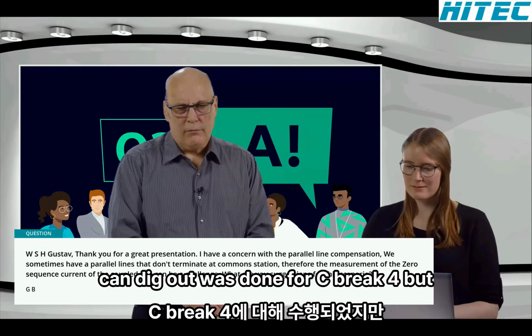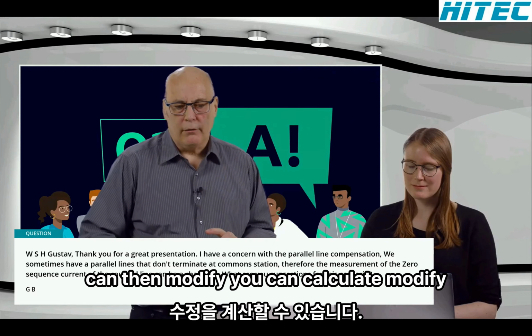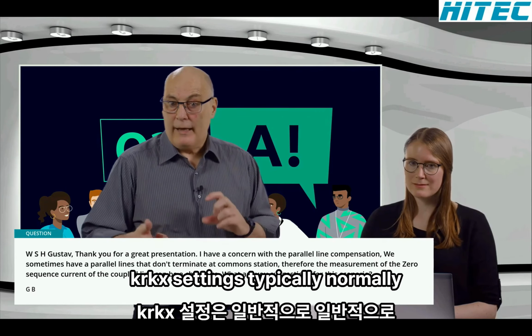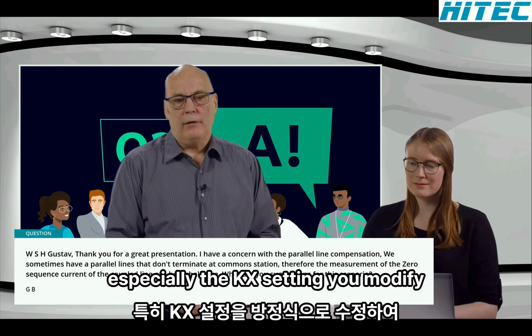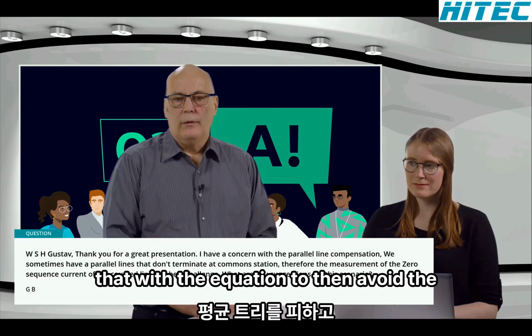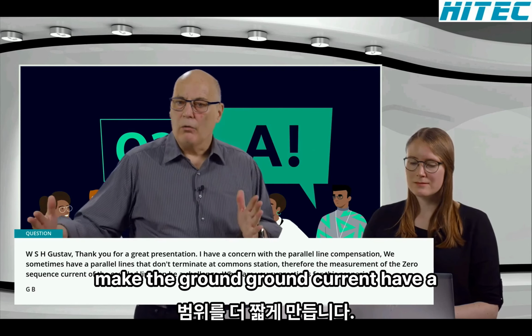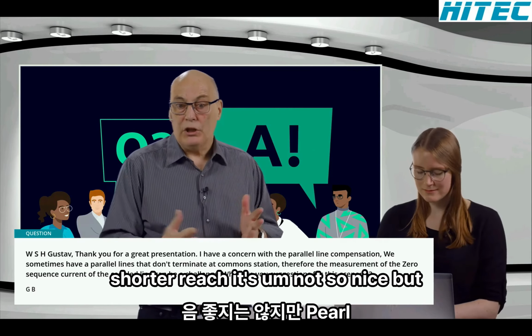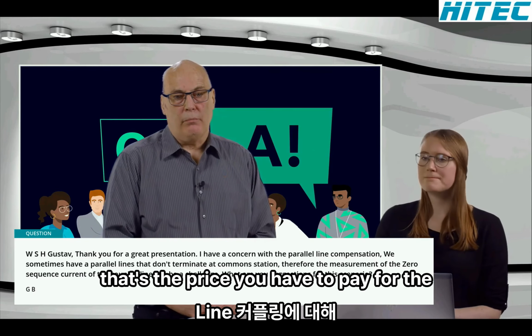It was done for CPROTEC 4, but the principle still applies, in which you can then modify. You can calculate modified KR, KX settings. Typically, especially the KX setting, you modify that with an equation to then avoid the overreach. So you basically make the ground current have a shorter reach. It's not so nice, but that's the price you have to pay for the parallel line coupling.